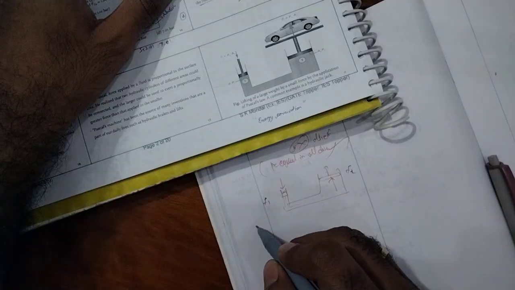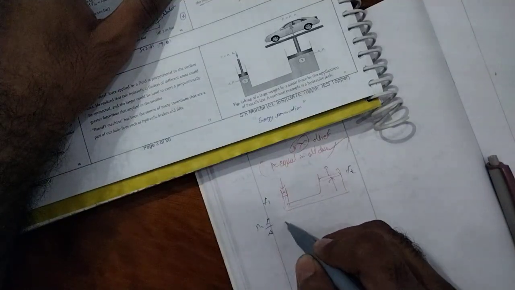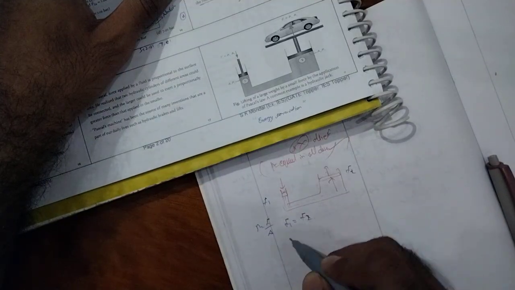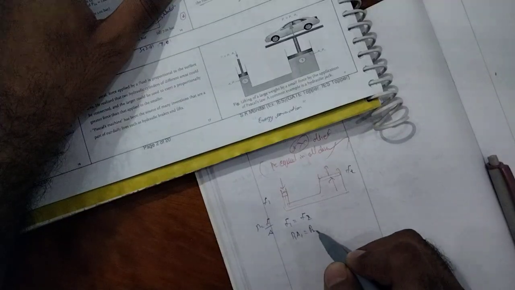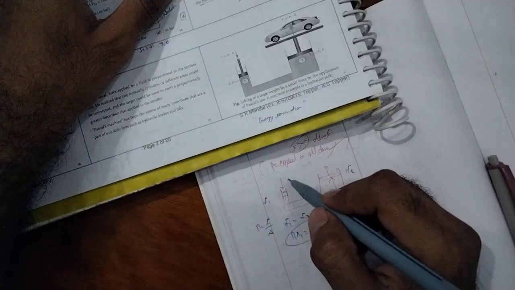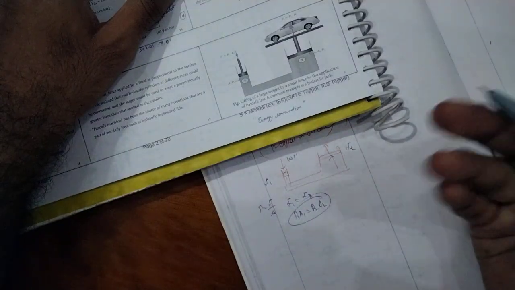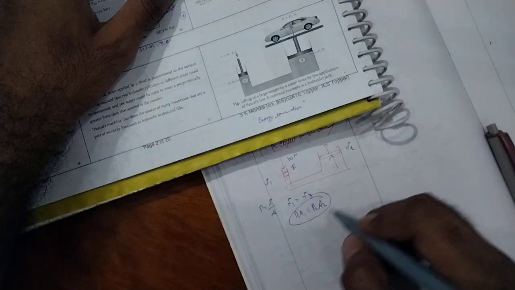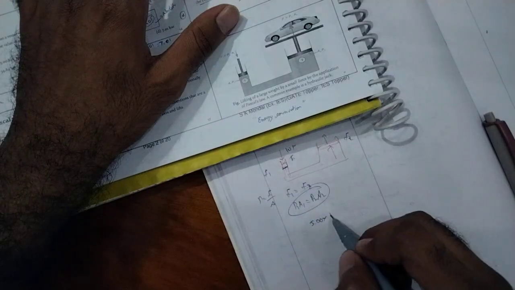So it means pressure equals force per unit area. So P1 equals P2, so F1 by A1 equals F2 by A2. Here 10 Newton is applied, and suppose here also 10 Newton, but it will go in a multiplied way. So suppose here 1 bar, here let us consider 5 bar into the area, which is so much lesser here, so 1 meter cube.